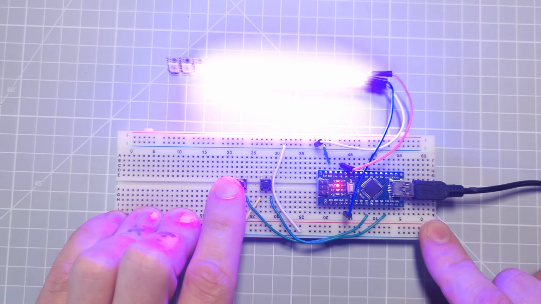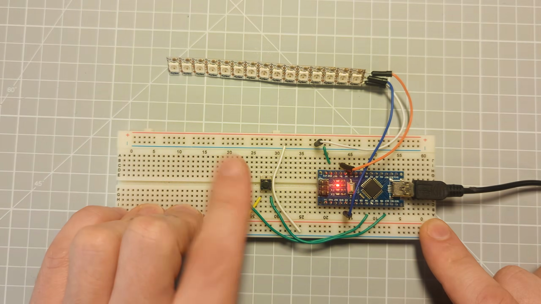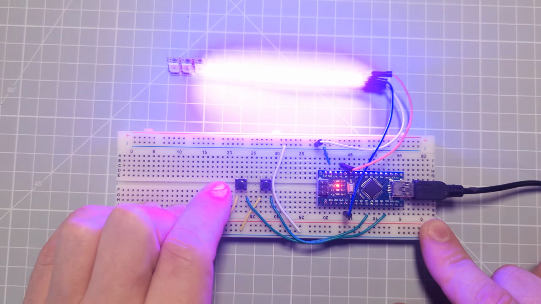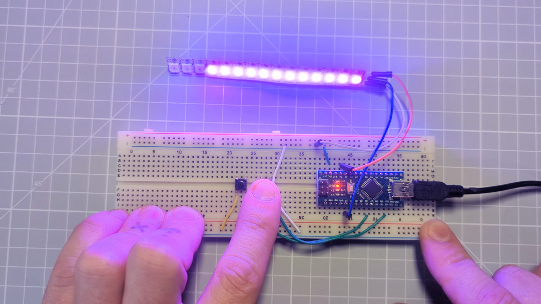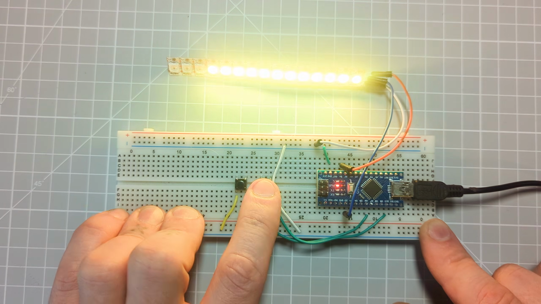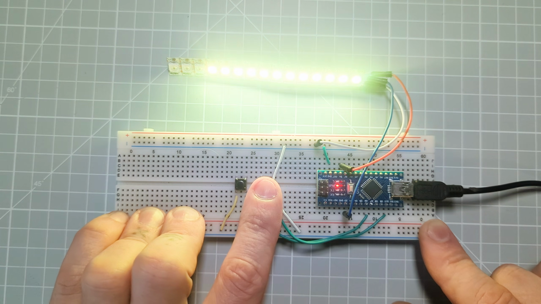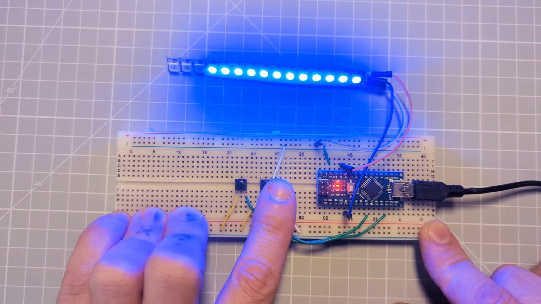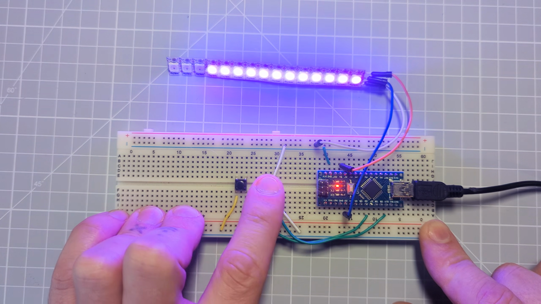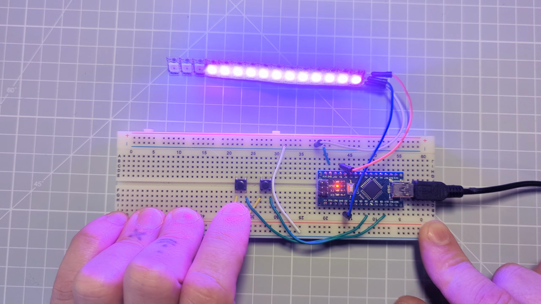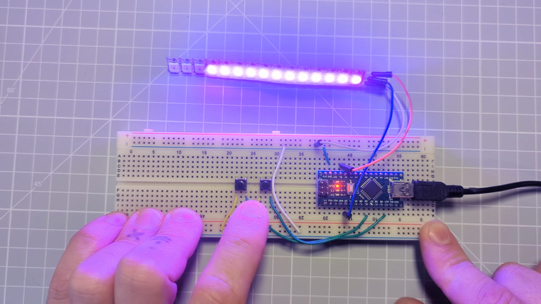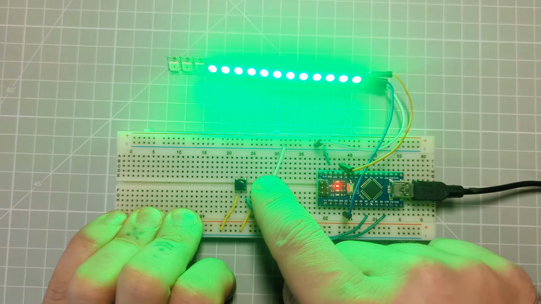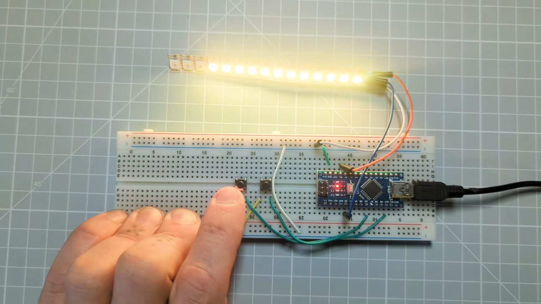So, left button. Yeah, is now working as you would expect. Off, on, off, on. And the second button: red, orange, yellow, green, blue, indigo, violet. Obviously, there's very little difference between those, but these are RGB strips, so it's going to be limited. And then back round to the start, and they all do that, fine.